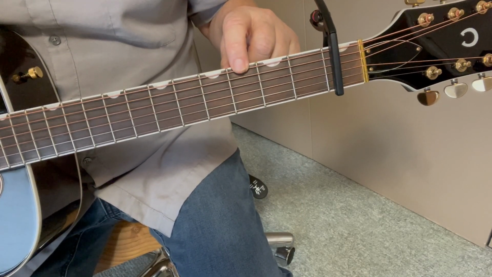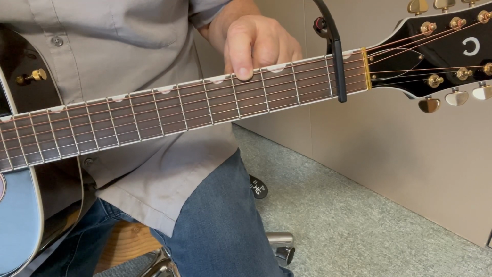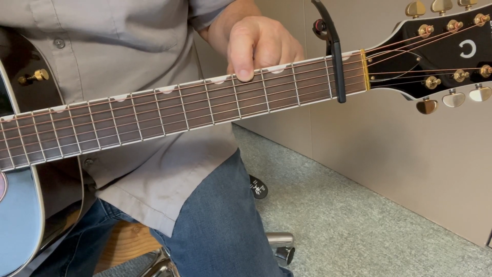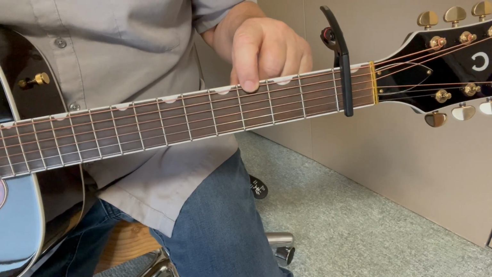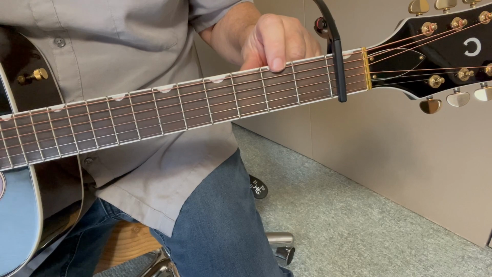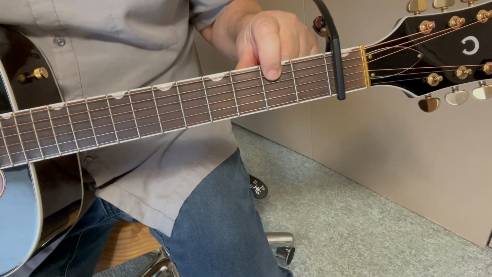The first note is this low G tone, on the sixth string, the low E string, third fret. The next tone is the fifth string, A. It's an open string. And the third tone is here, which is your B.